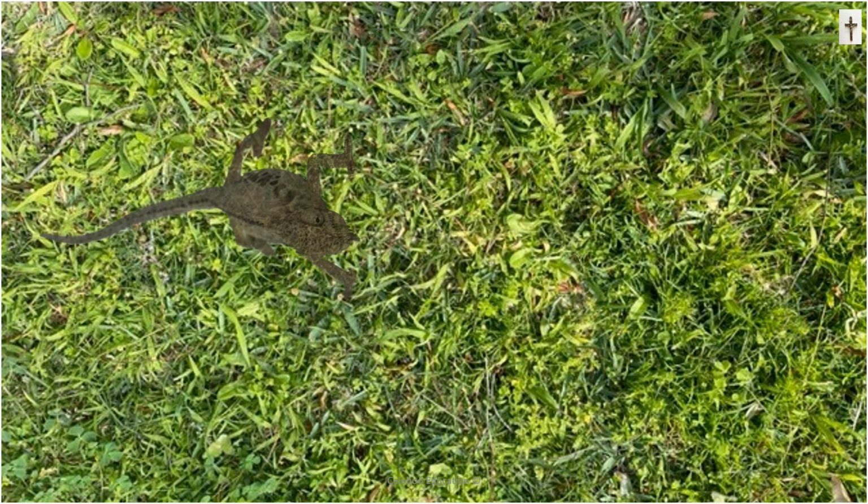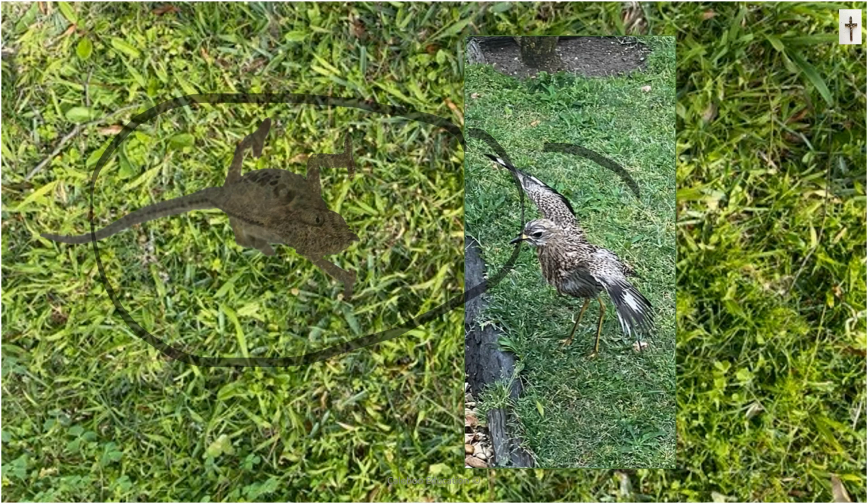This is just an enlargement. There's our chameleon character and the dikkop, which actually means in English thick head. The name of the bird is a dikkop.